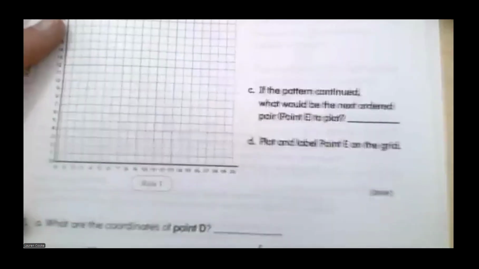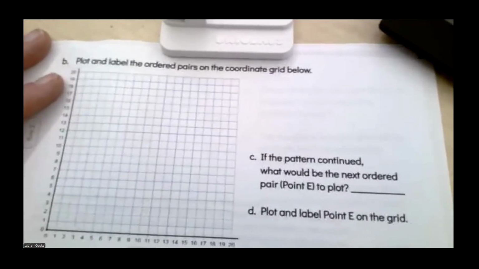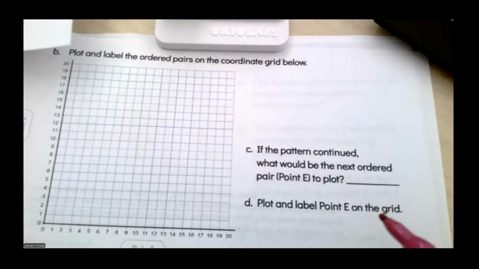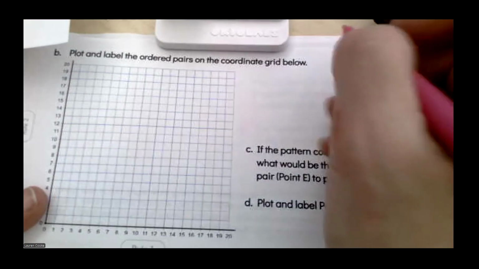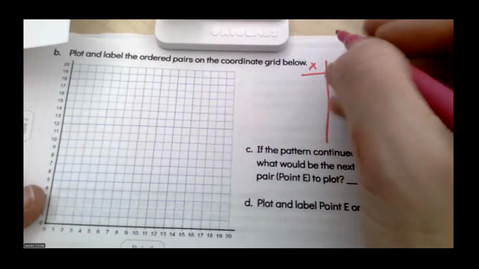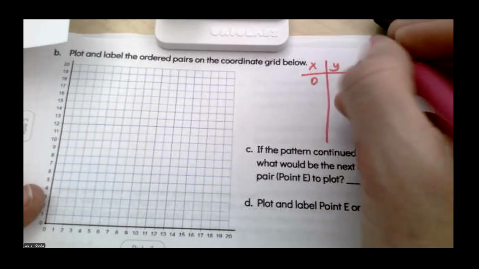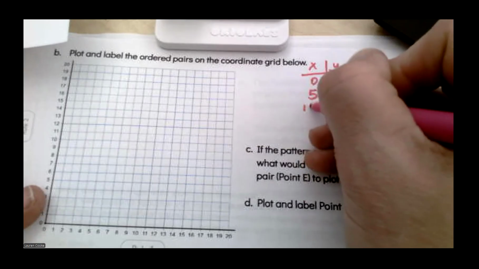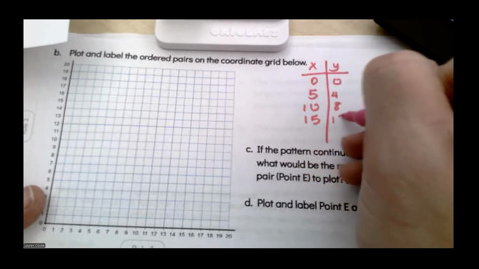All right. Next page. We're going to plot and label the points. This is so fun, by the way. My points are from the other page. I'm actually going to make an XY chart because I want to set myself up for the future, and it's a little bit easier because then I have them in order. 0, 0, 5, 4, 10, 8, 15, 12.